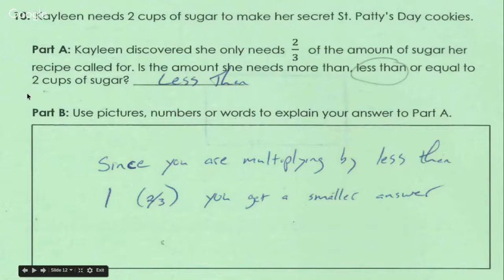Now, she needed less than 2 cups of sugar, and a large number of you did 2/3 times 2 and came up with 1 1/3 as your answer, and that was fantastic. If you proved it using numbers, or if you drew pictures, that was not a problem. I chose to use words here and just simply stated that since you're multiplying by a number less than 1, so that's the 2/3, 2/3 is less than 1, and when you multiply something by less than 1, you get a smaller answer.